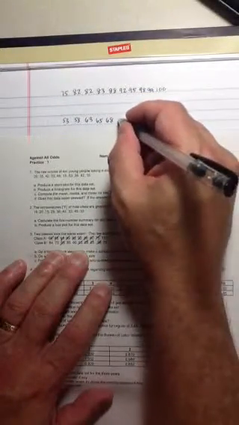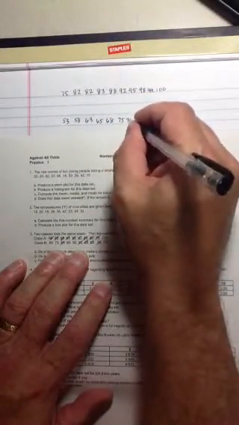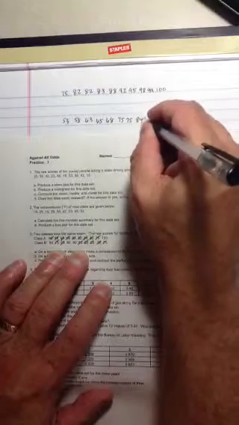Then in the 70s, I've got a 75 and another 75. I've got an 84, an 85, and a 90. 1, 2, 3, 4, 5, 6, 7, 8, 9, 10. So I've got all the data elements now included.